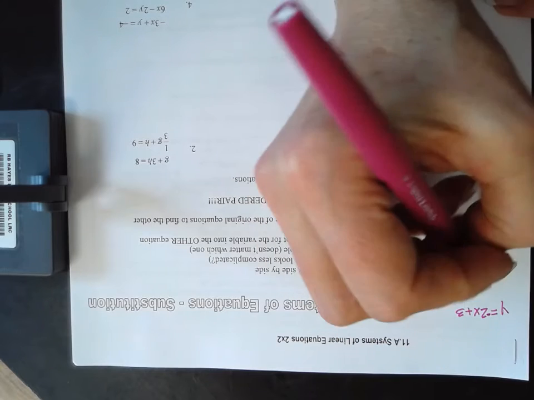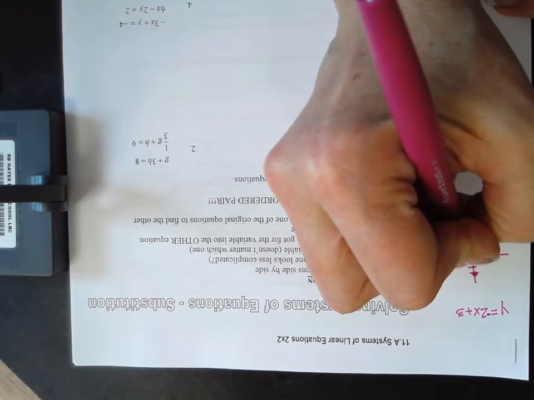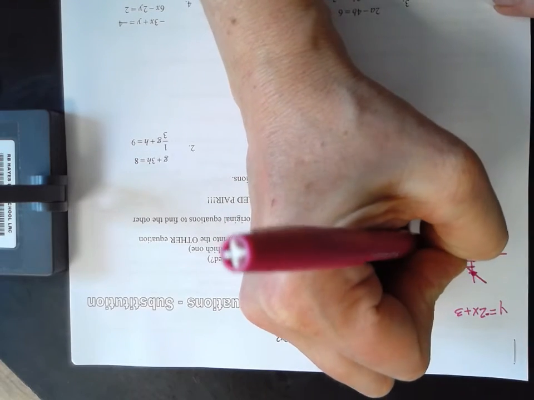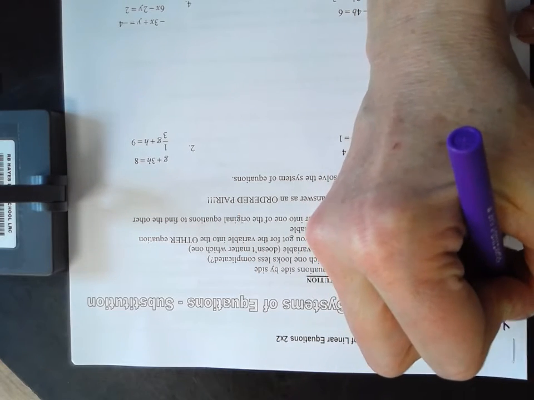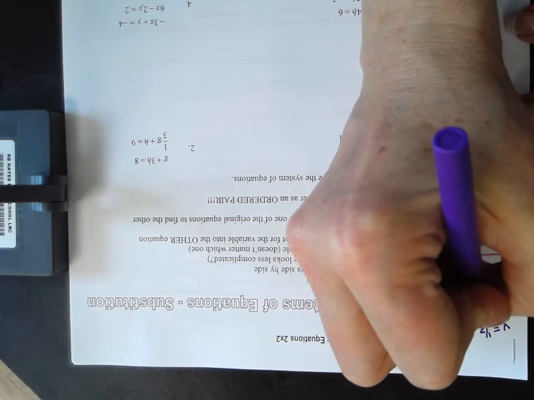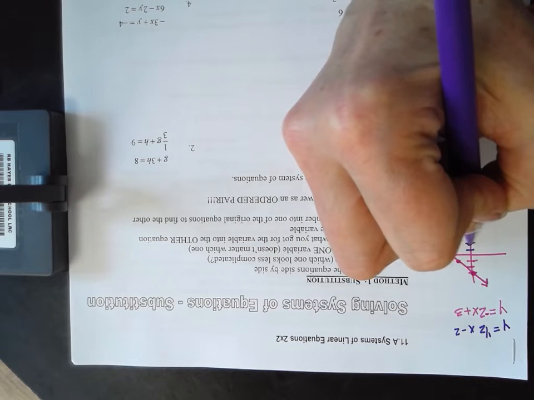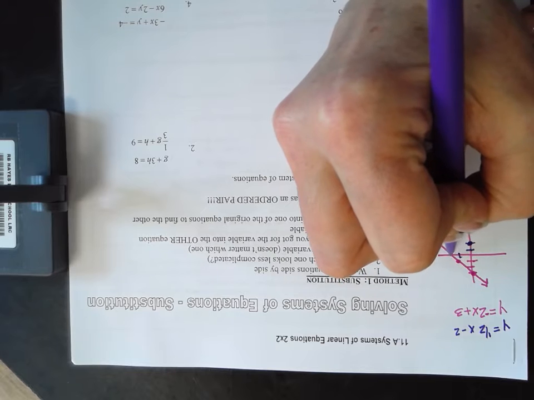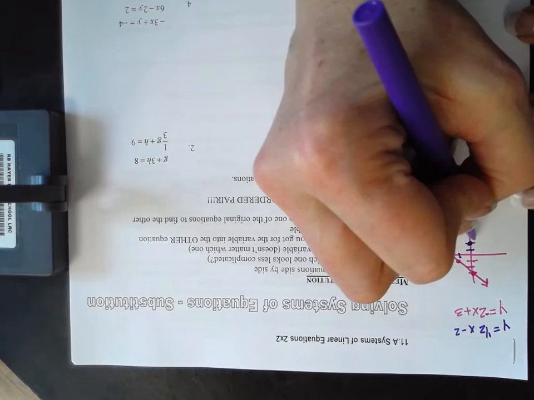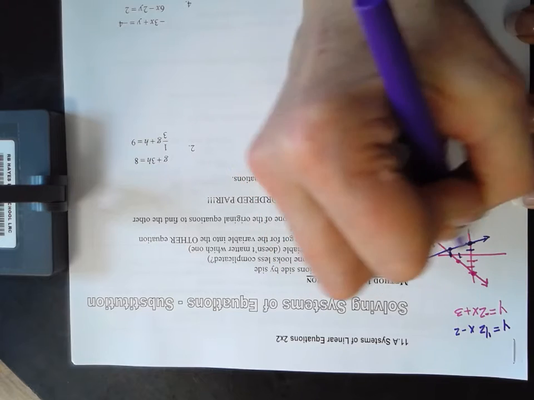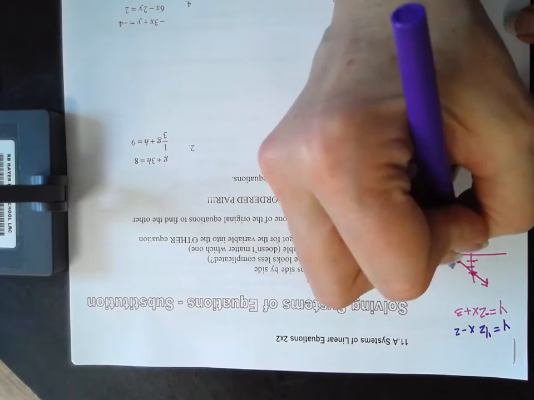Actually, let's make it negative 2x plus 3. So down 2, over 1, and that line looks something like that. Then we had that second line, and let's say it's y equals 1/2 x minus 2. So up 1, over 2, and my line would look something like this. And this point right there, whatever that point is, that was my answer, because that was the point of intersection. Remember that?